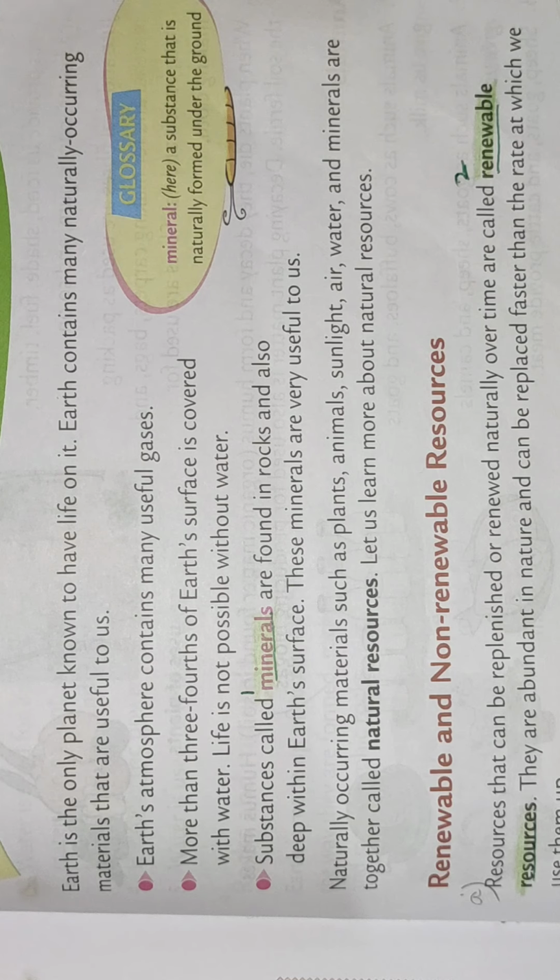They are such as plants, animals, sunlight, air, water, and minerals. All of these natural resources are not made by humans. They are made by God or they exist naturally.